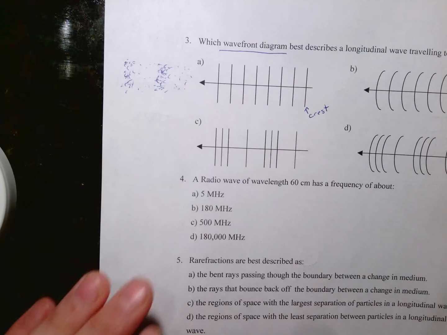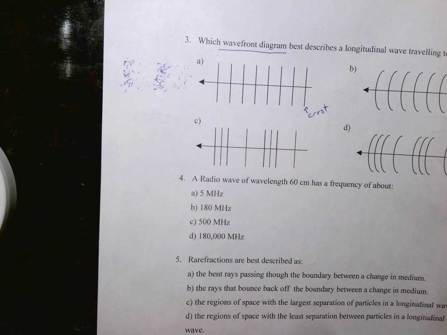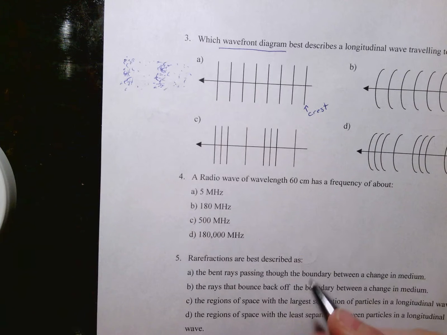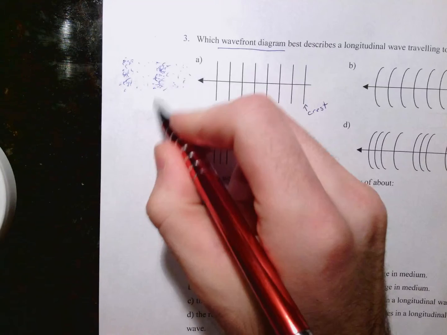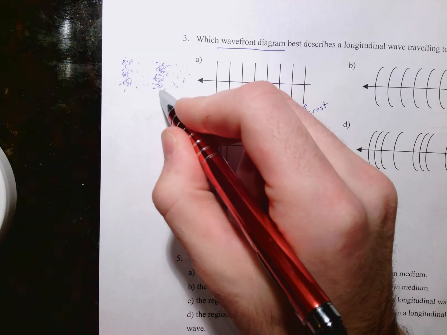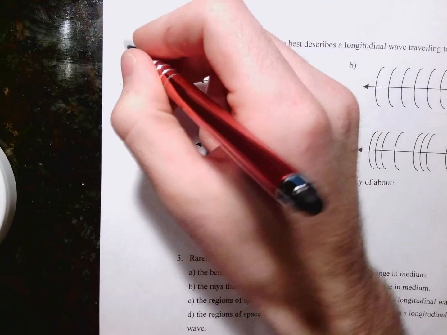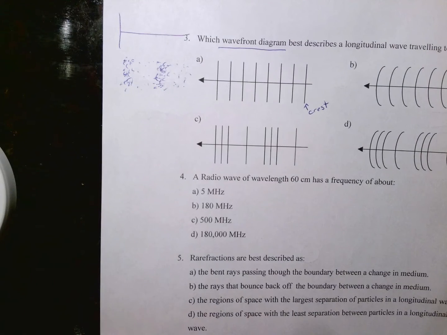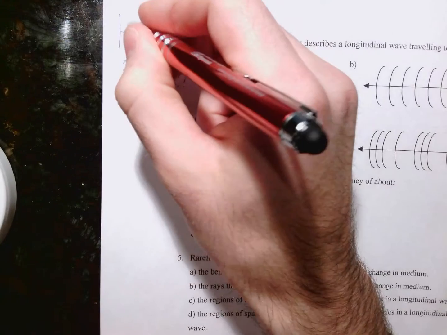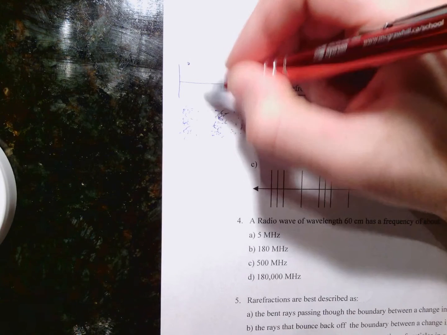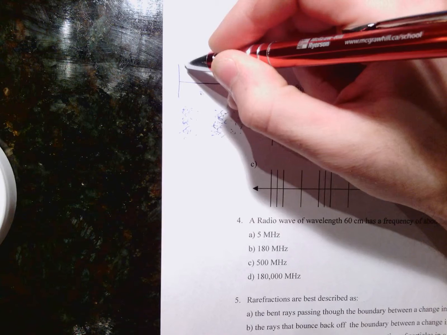Now, because of this, most people went with C, but I'm going to explain that that's not actually the correct answer here. What we're looking at is when we draw a longitudinal wave in terms of the pressure and the distance, these areas of compression actually end up being our crests, and these areas of low pressure end up being our troughs.